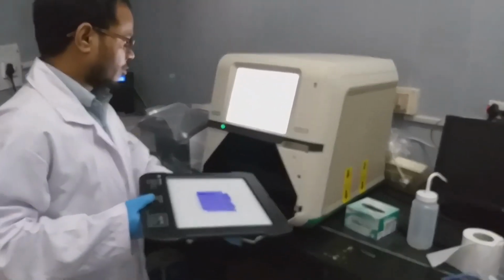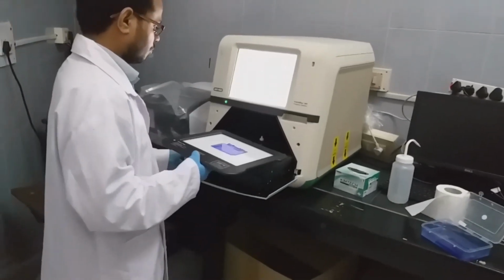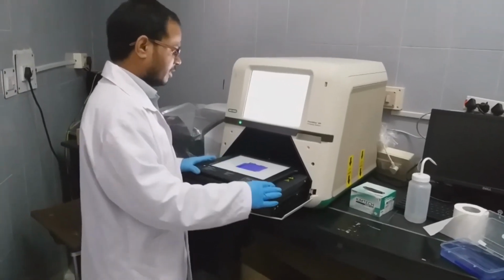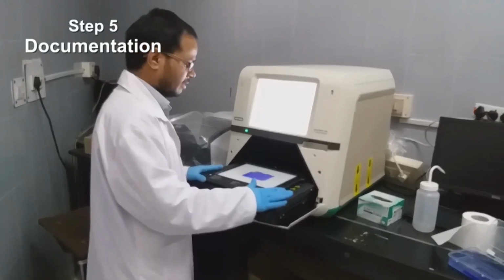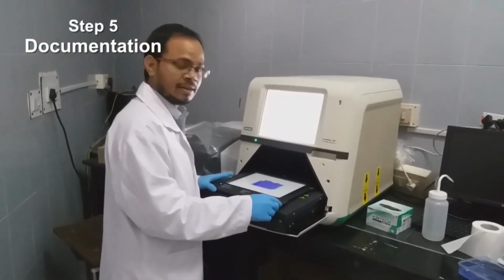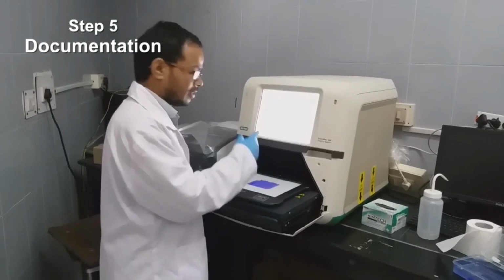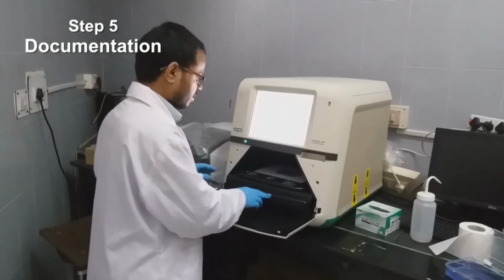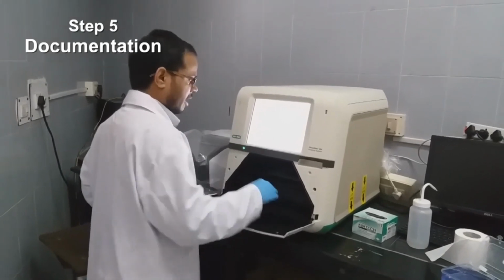So we have to open it properly. This is a very important step. You have to align the tray in a proper way, otherwise it will show an error. So once it is over, you just push it back.